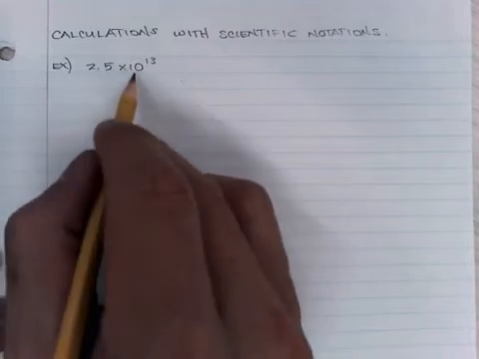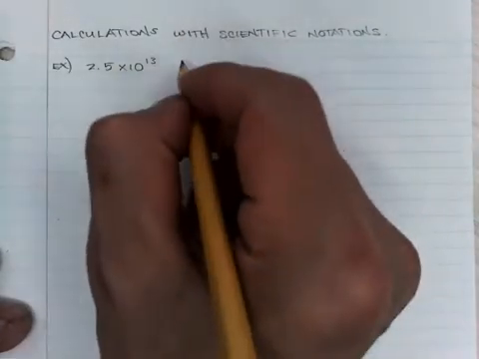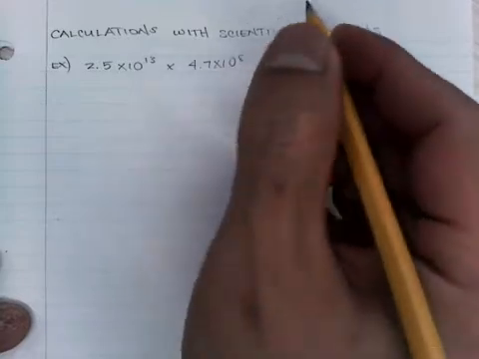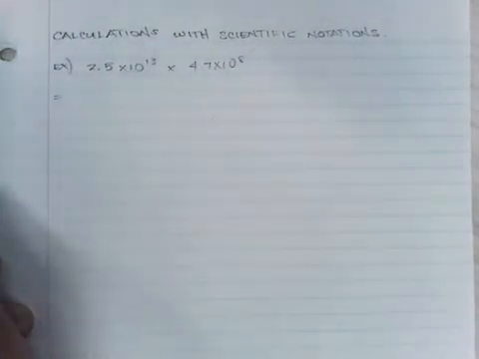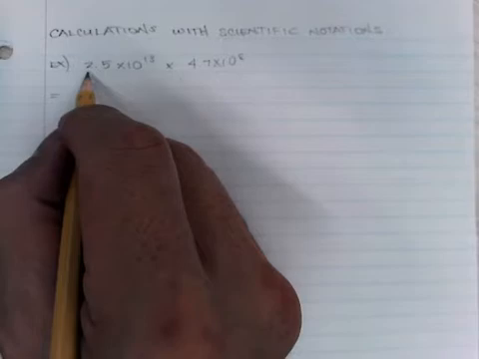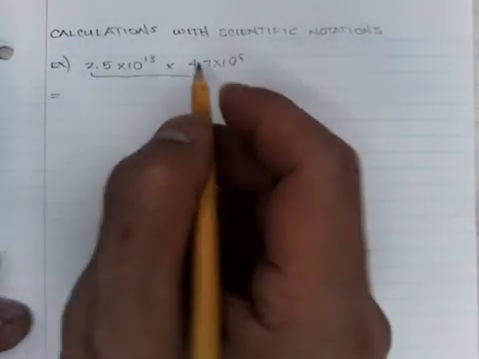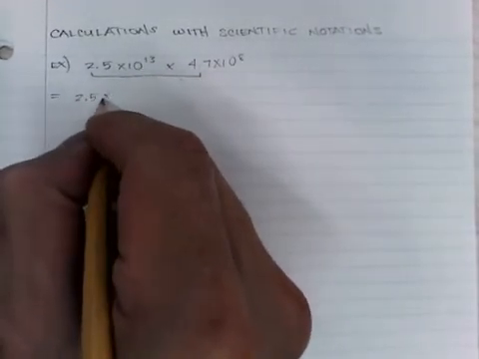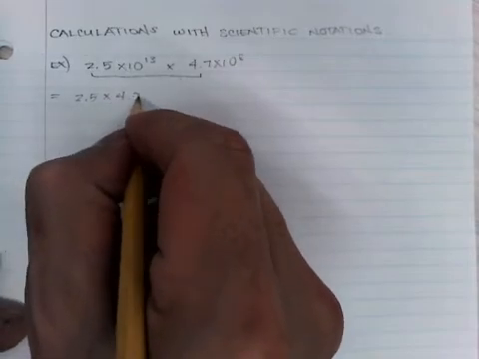So now what I've got here is 2.5 times 10 to the 13, and I'm going to multiply that with 4.7 times 10 to the 8. To do this, you start off with multiplying the decimals first. It's 2.5 times 4.7.